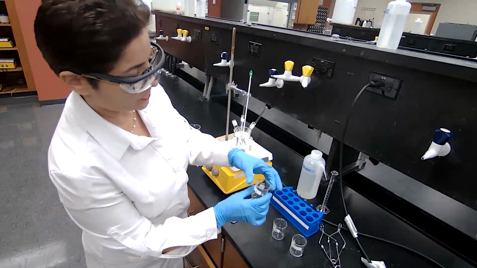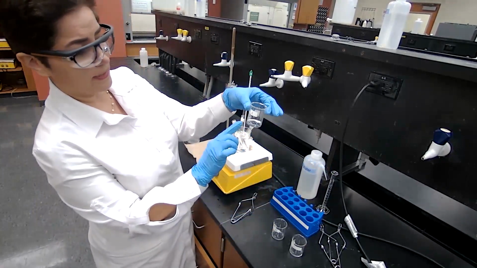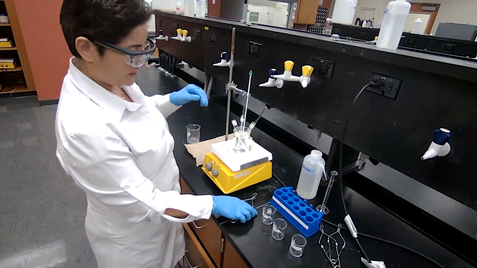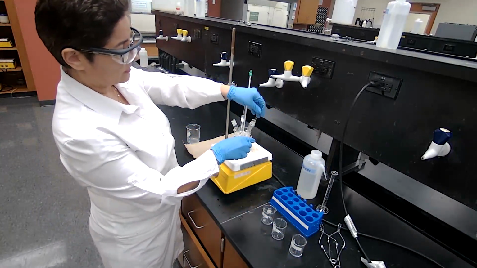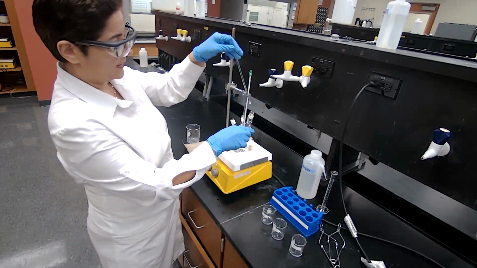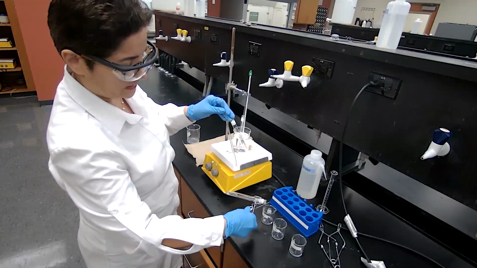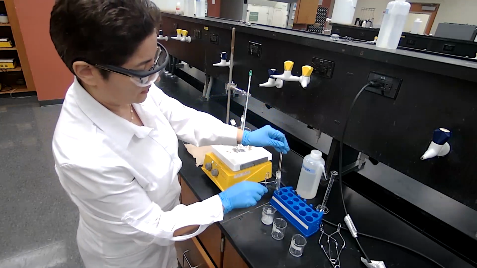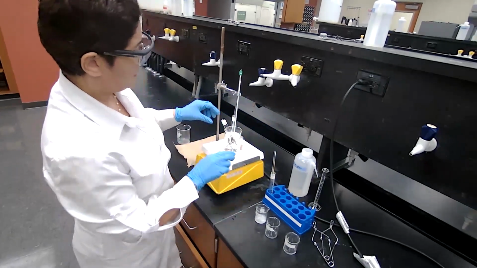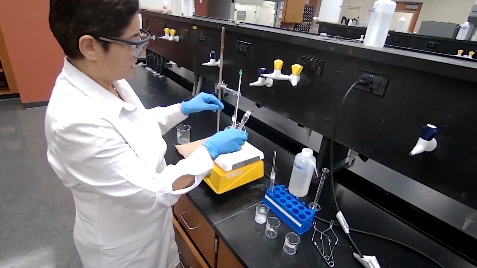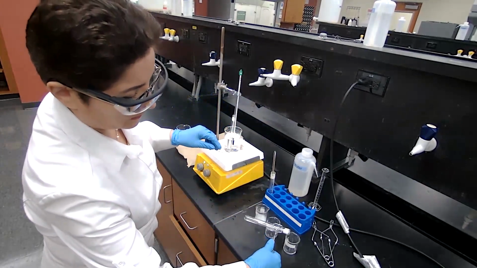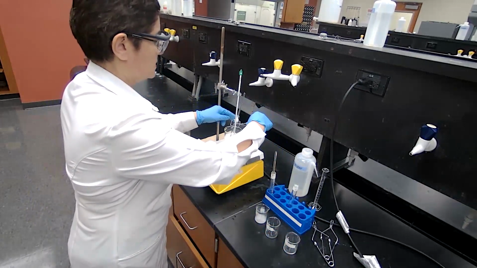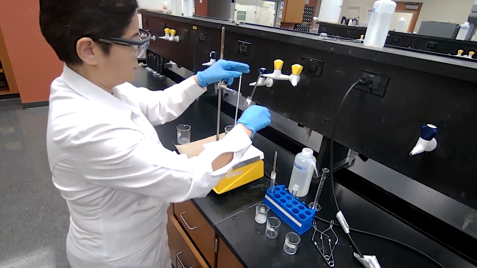I have measured 2 milliliters of deionized water and placed it in every corresponding beaker. Now it's time to take the test tube out of the hot water bath and pour the contents into the labeled beaker for A, and I'm going to do the same for B and C. This is C. So for B.